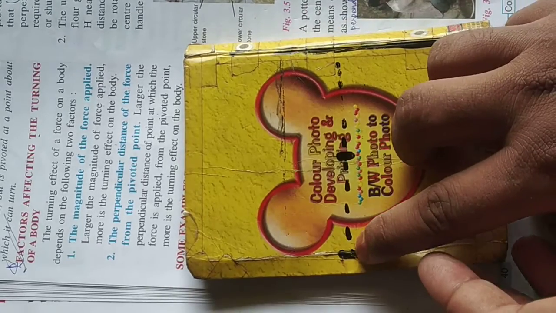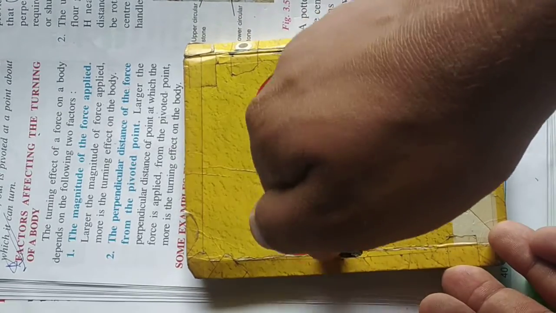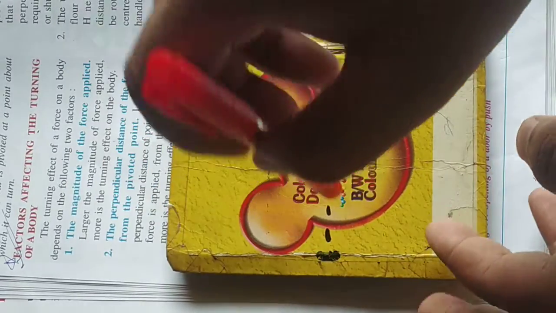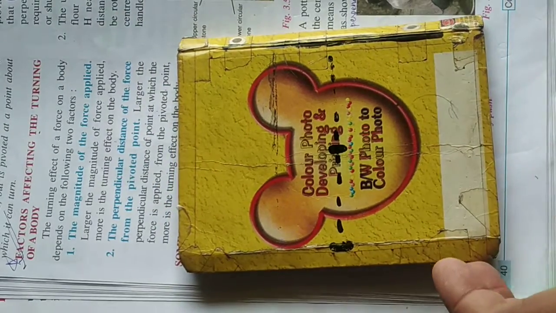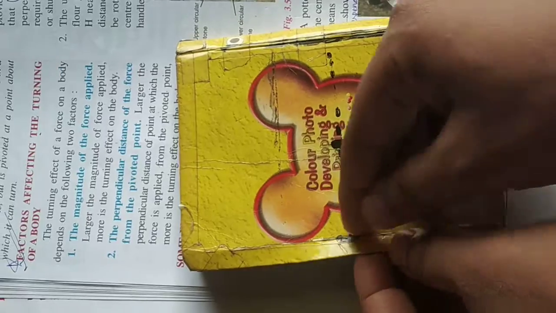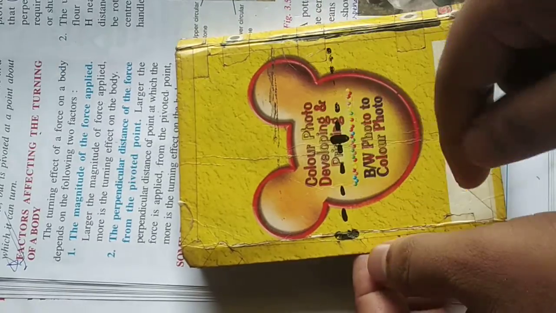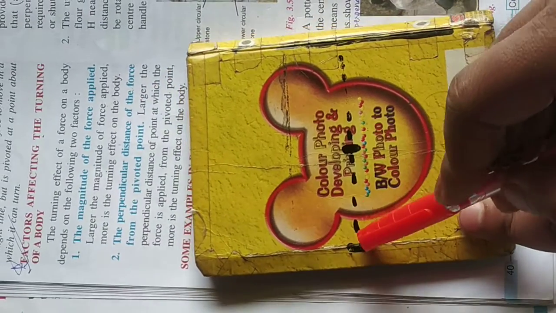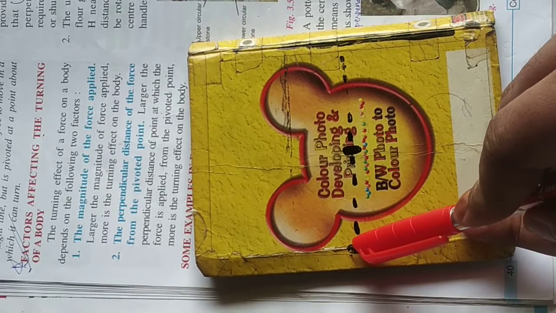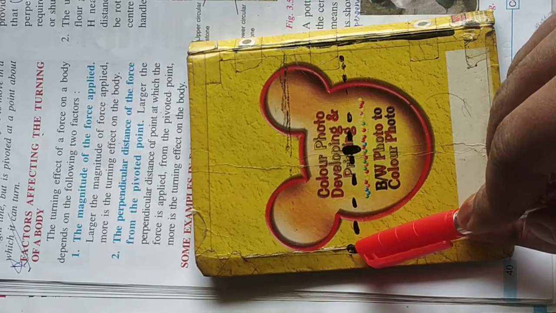Now if we apply a force here in an upward direction, if you pull the handle, what happens? The door will open. So we fix the handle at the end.